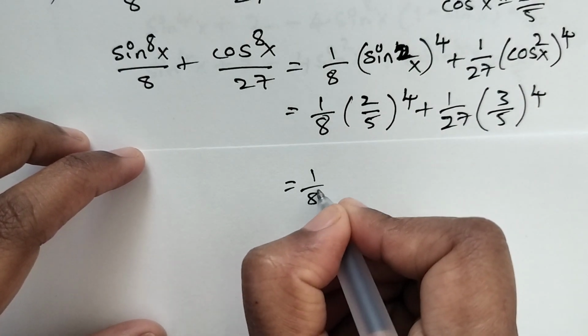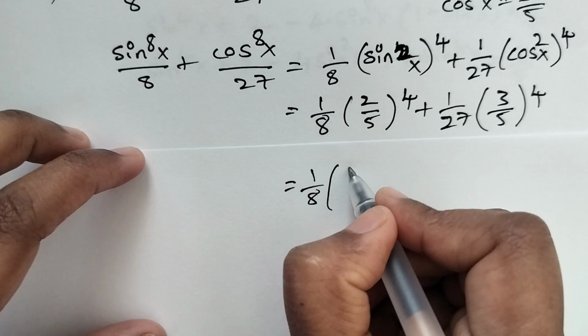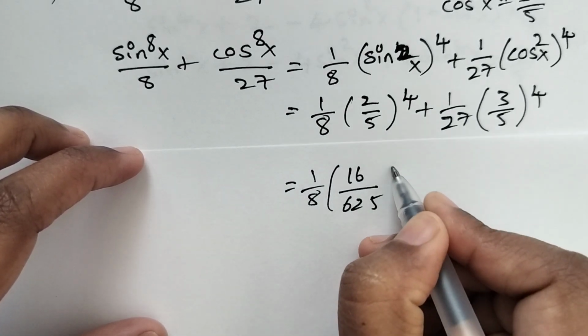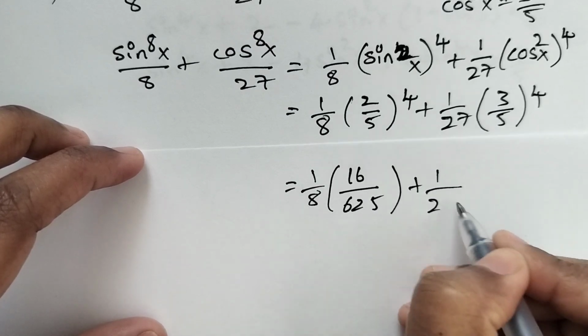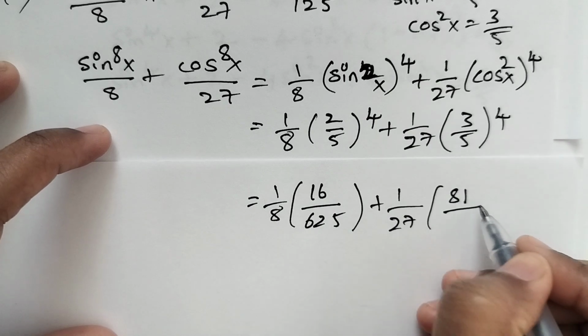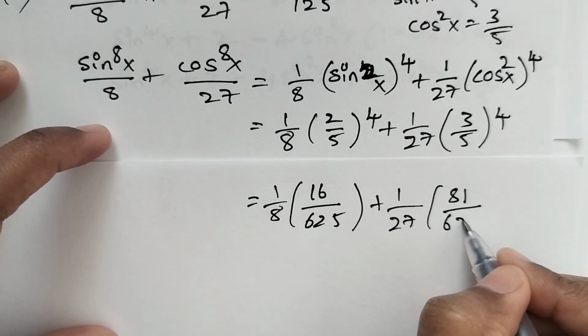So 2 power 4 is equal to 16 and 5 power 4 is equal to 625, plus 1 by 27, 3 power 4 is equal to 81 and 5 power 4 is equal to 625.